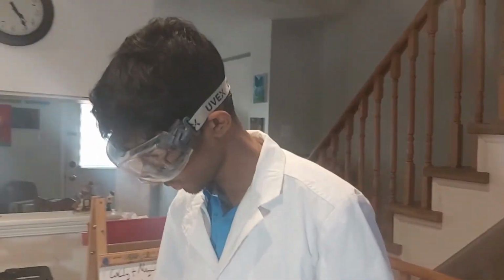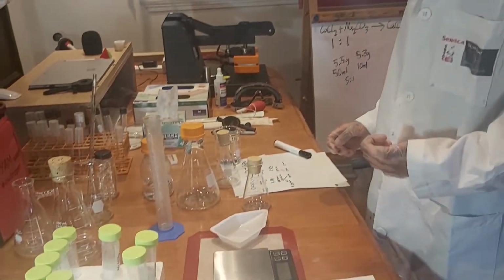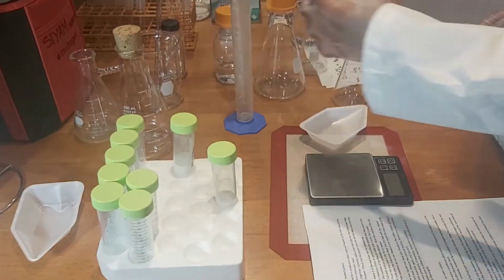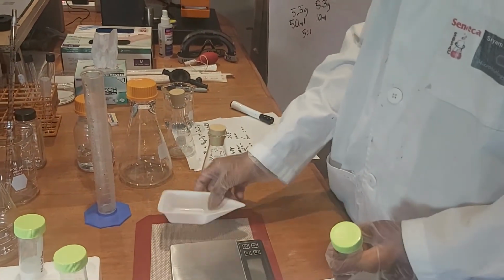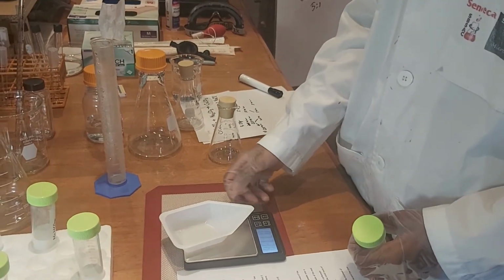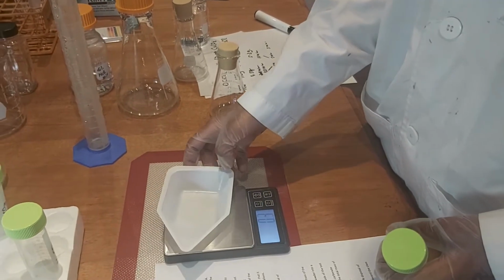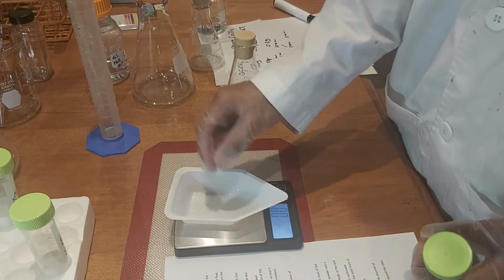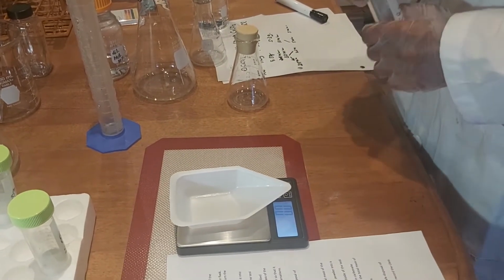Now we're going to measure out the chemicals. First we're going to use the calcium chloride, making sure to account for the balance. Tare it.